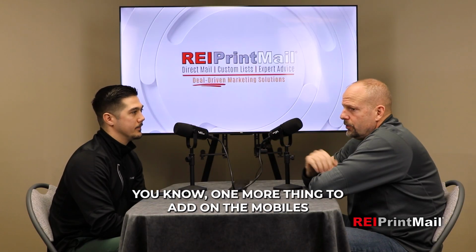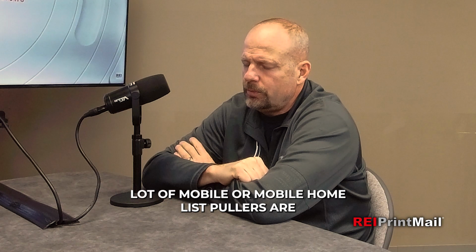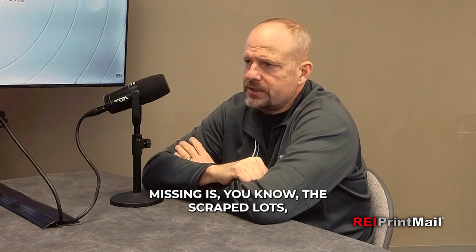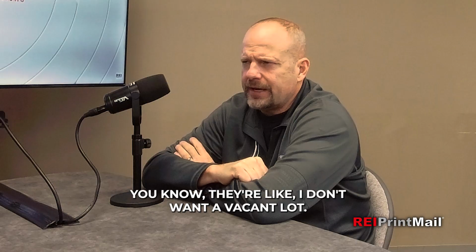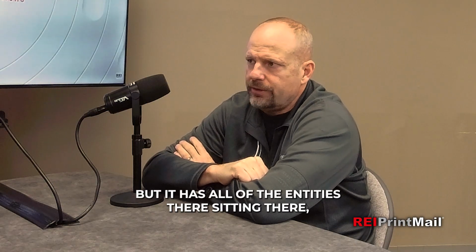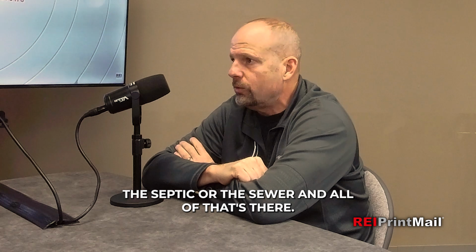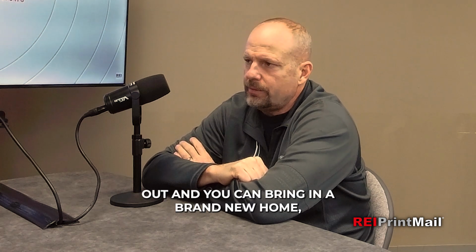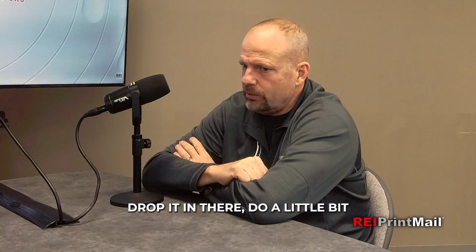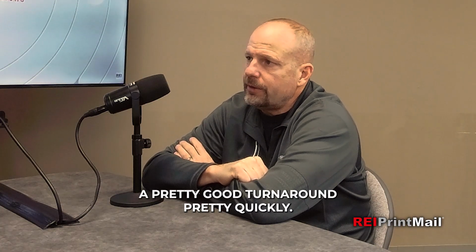One more thing to add on the mobiles: inside of that data set, where a lot of mobile home list pullers are missing is the scraped lots. They're like, I don't want a vacant lot, but it has all of the utilities there sitting there, as far as the well, the septic, or the sewer, and all of that's there. Somebody just took the old trailer out, and you can bring in a brand new home, drop it in there, do a little bit of landscaping, and have a quick flip and a pretty good turnaround pretty quickly.